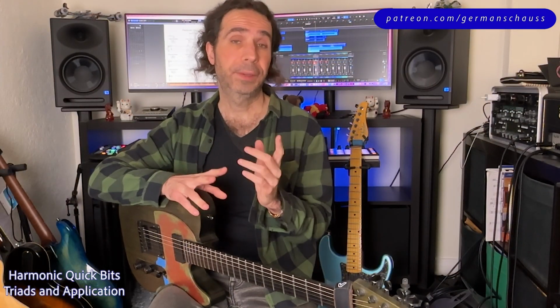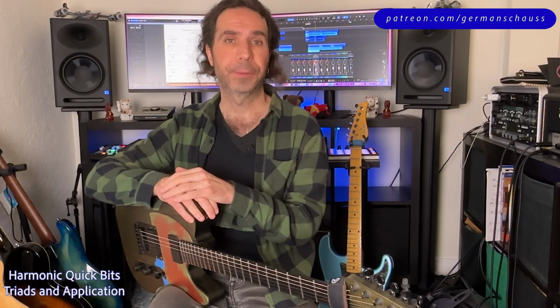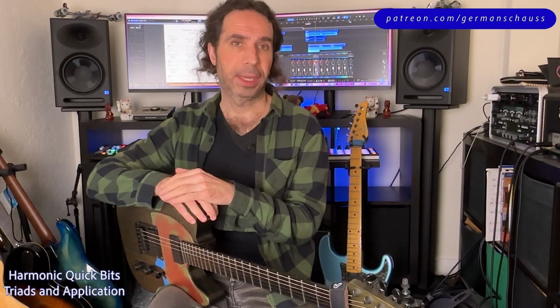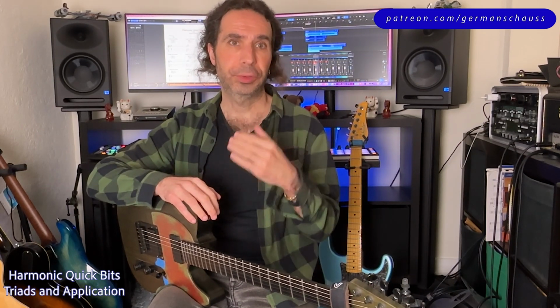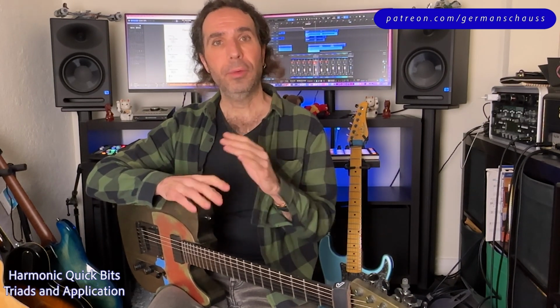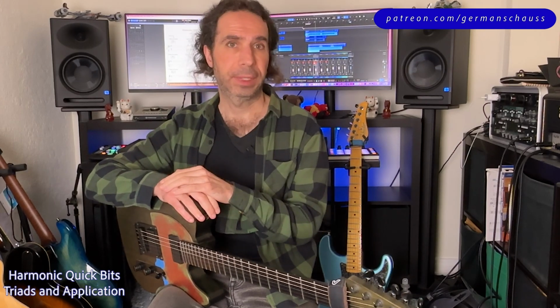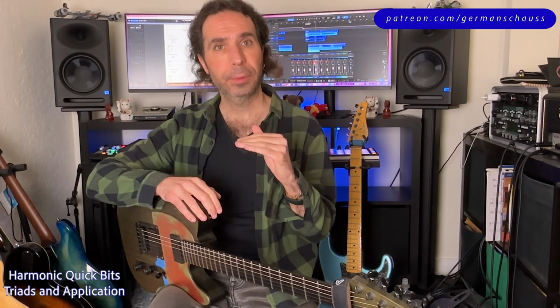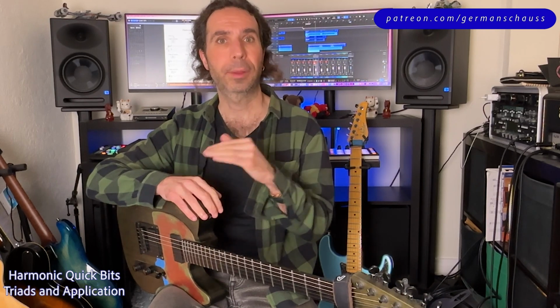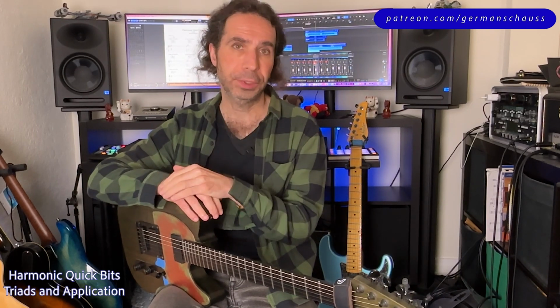And before I forget, here's a quick side note. What are inversions? We have three notes in our triad, and the basic assumed root position is root, third, and fifth. We can now reorganize the structure of these three notes. So if we take the root note and place it up an octave, we now get the third, the fifth, and the root. That is called the first inversion.